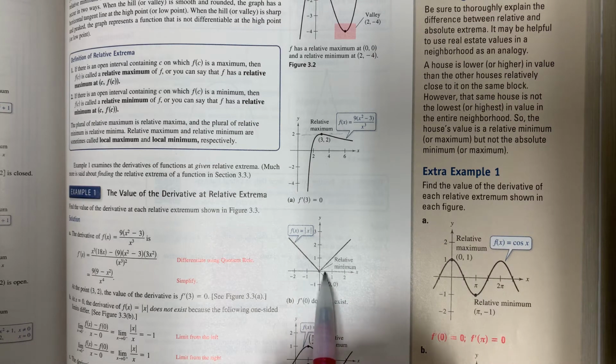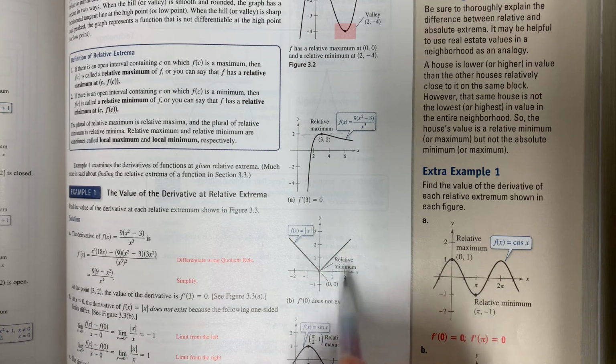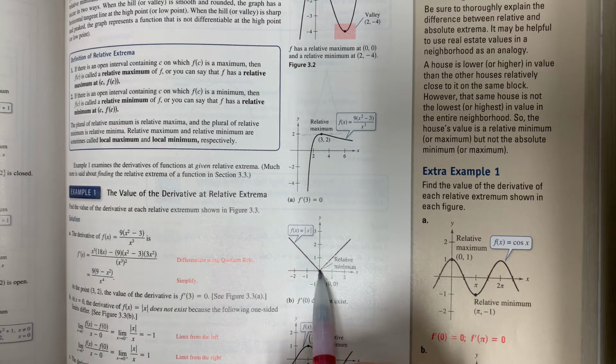But this right here is a sharp turn, or a cusp. That means the derivative does not exist there. If you have a sharp turn, or what they call a cusp, the derivative does not exist in that situation.